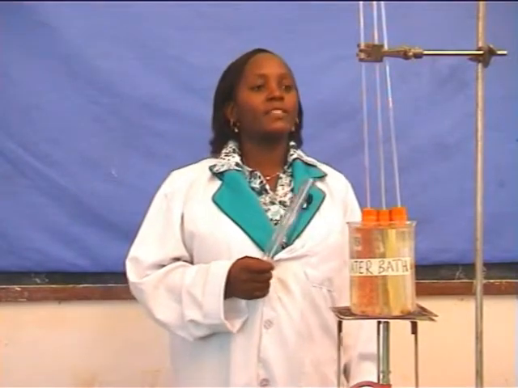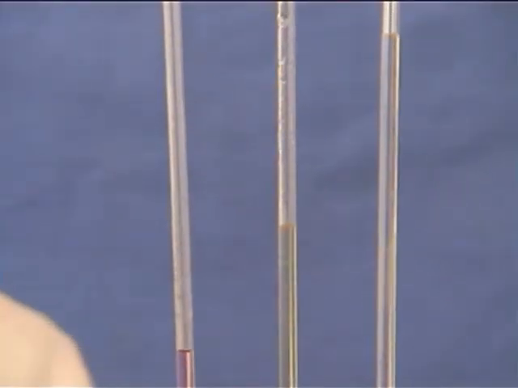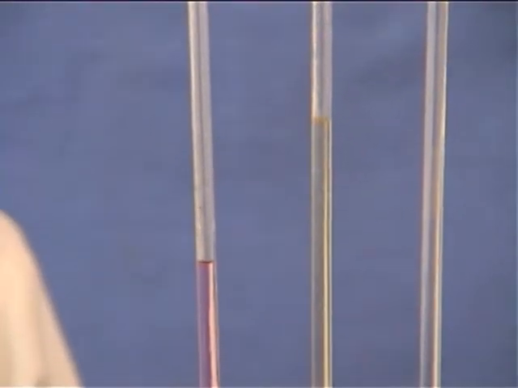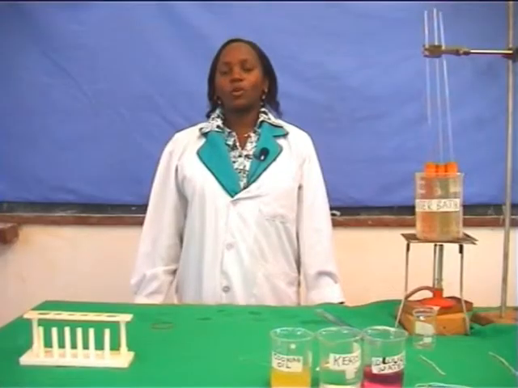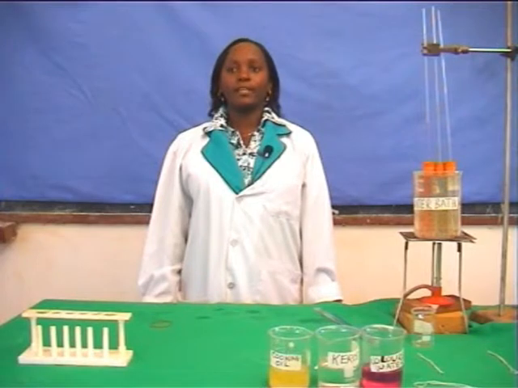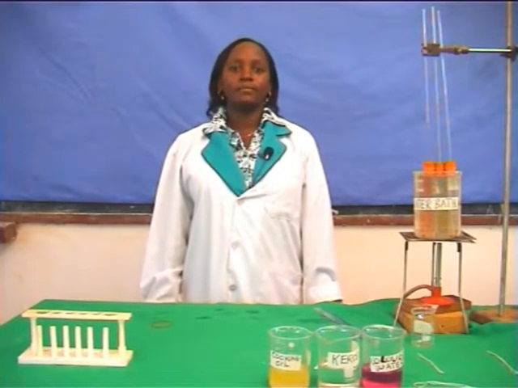It is observed that the level of kerosene is higher than the level of cooking oil. Then the last one is water. Conclusion: when different liquids are heated at the same temperature, they expand differently. Compare the expansion of other different liquids.